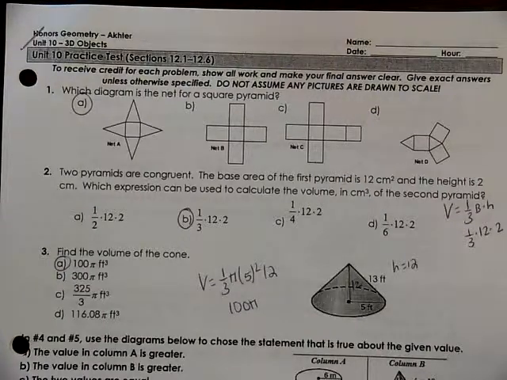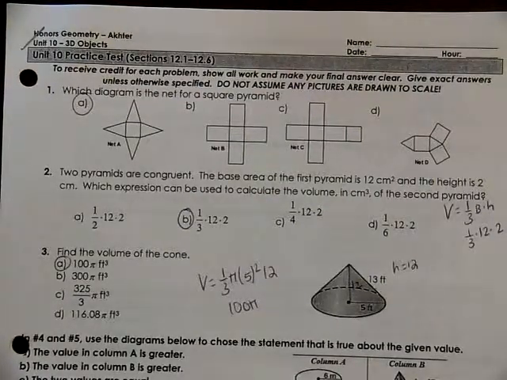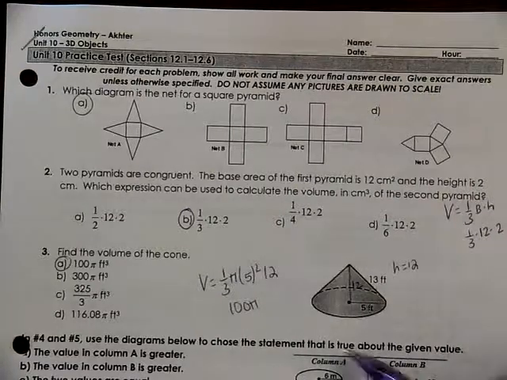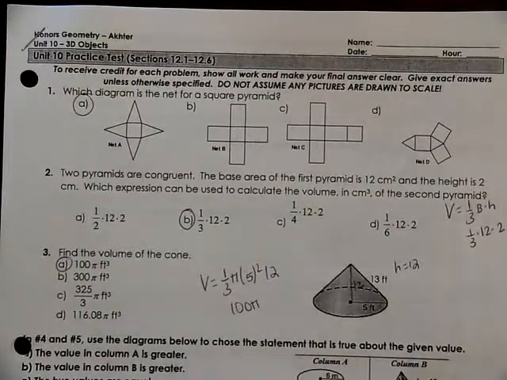Slant height is 15, as you can see it's labeled, and the perimeter of the base is 11, 11, 11, 11, so that's 44 times 15. And when you calculate that, it comes out to 451. So looking at the two answers here, column A is greater because 527 is more than 451. So the correct choice on the first one is A.